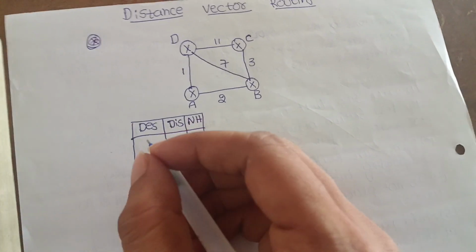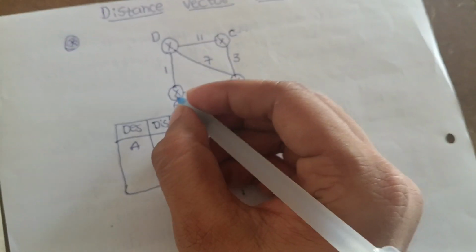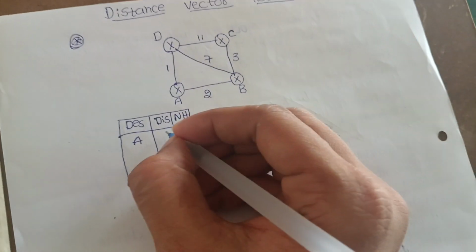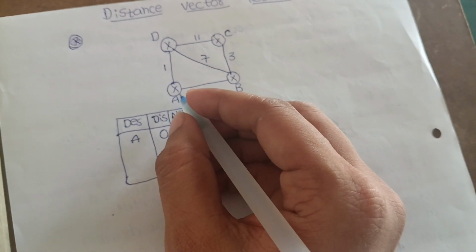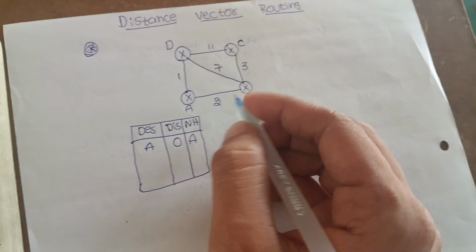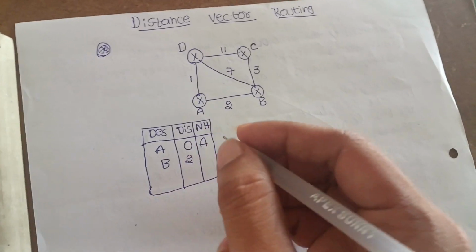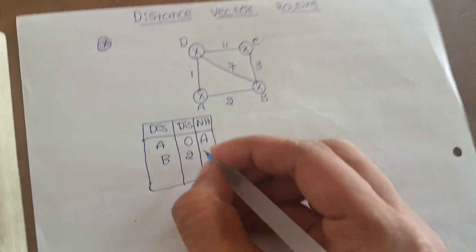Find from A. From A to A, distance is 0. Next hop is also A. From A to B, distance is 2. Next hop is B.